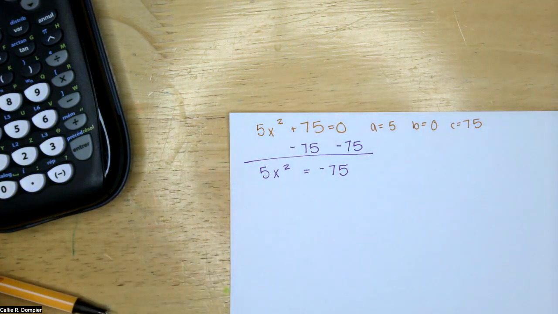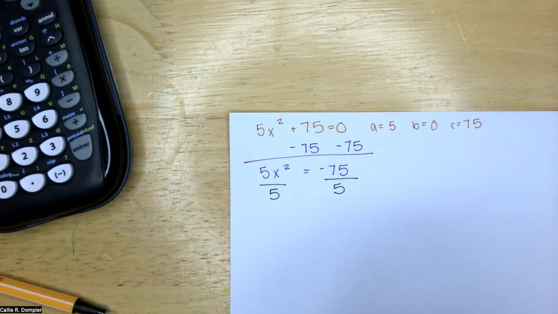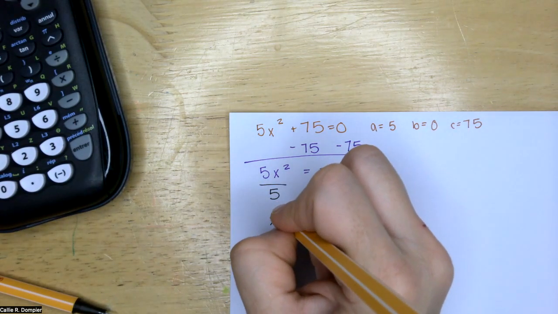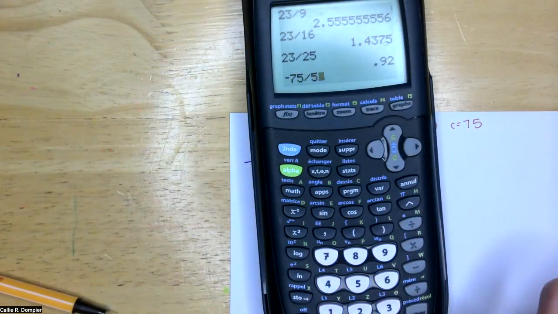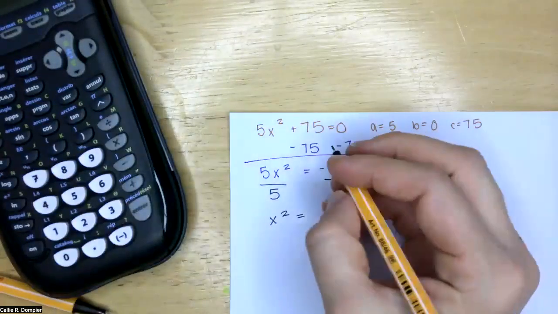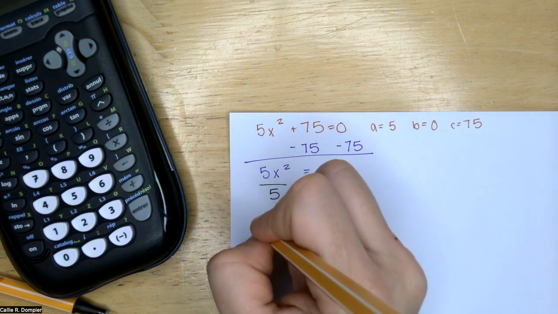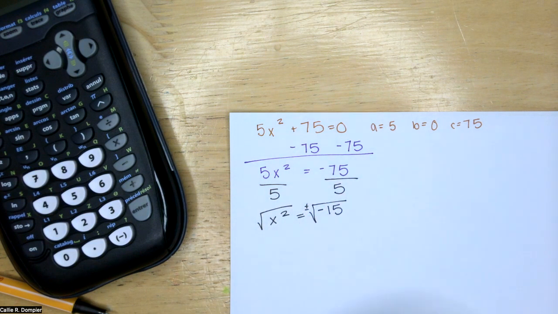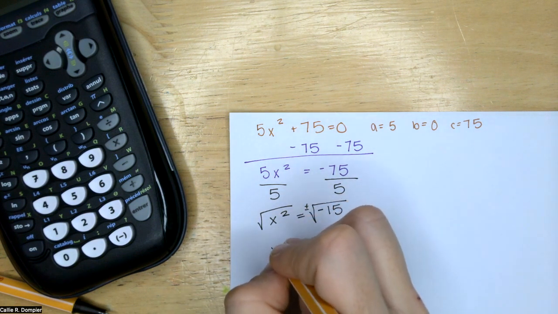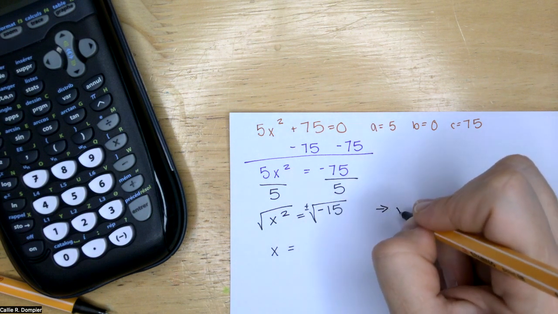Now divide by 3 and see if you can do it correctly. Divide by 5. I'm still wishing it was 3. Divide by 5. We get x squared equals negative 75 divided by 5 is negative 15. Good. Okay. Now take the square root of both sides. When you're taking the square root, make sure you use the plus and the minus. The square root of x squared is just x.